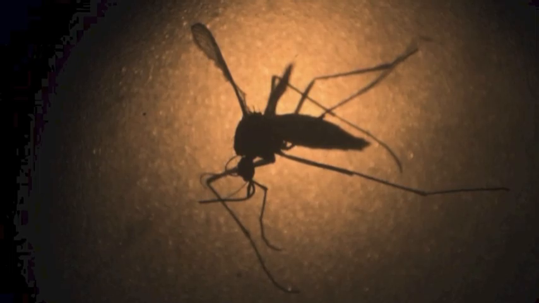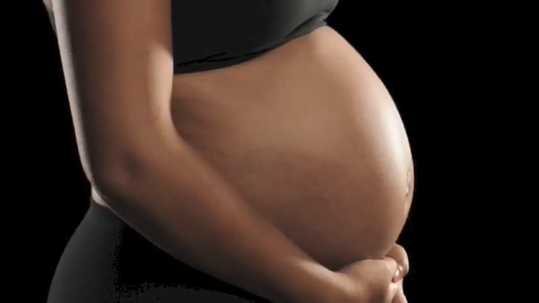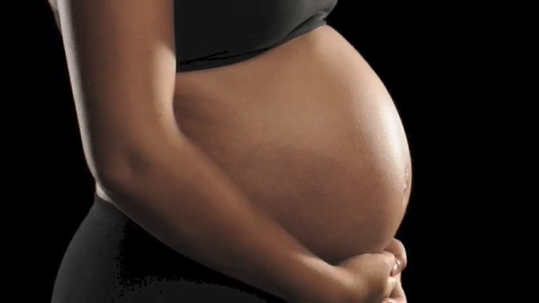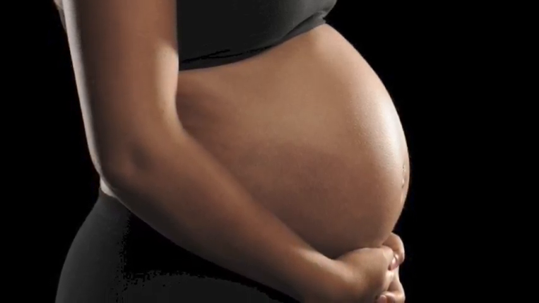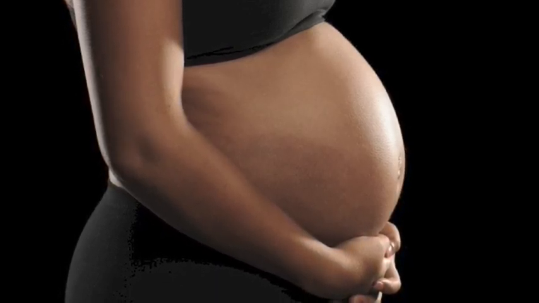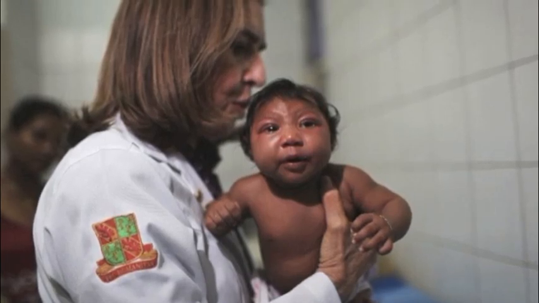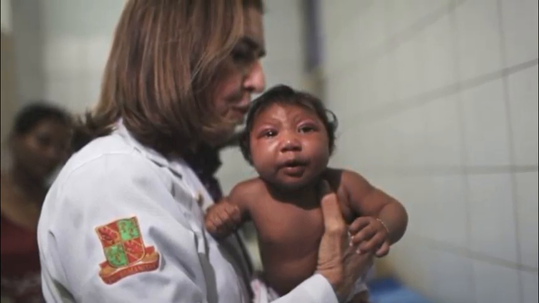If only 1 in 5 people infected by the Zika virus fall ill, then why is it of such concern globally? The answer is that there is strong research suggesting that women who are pregnant and infected with the virus may give birth to a baby with severe birth defects such as microcephaly. Children born with microcephaly, like the one seen here, are born to mothers who were infected with the Zika virus while pregnant.